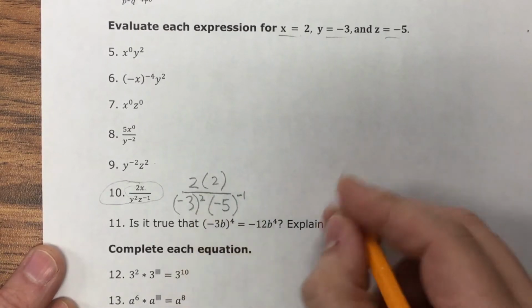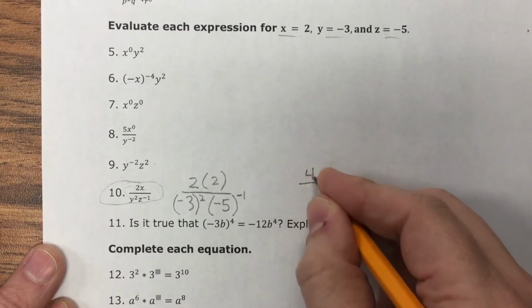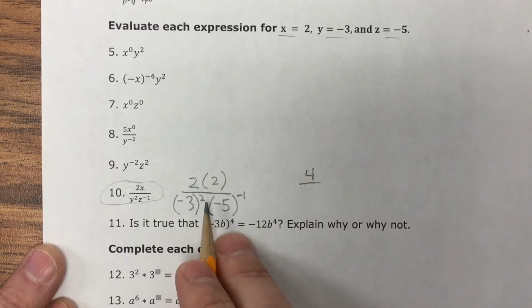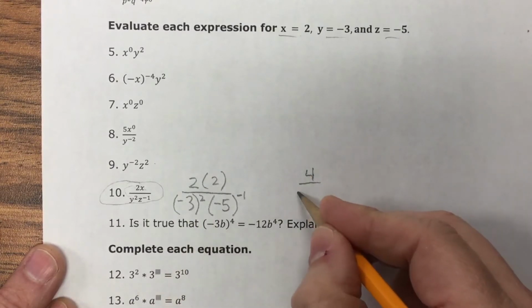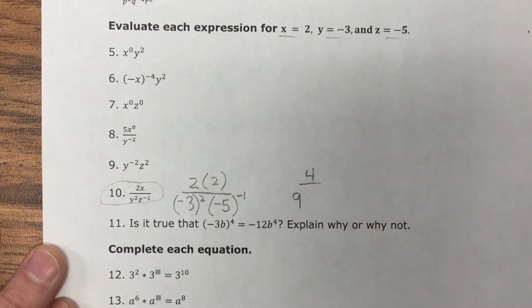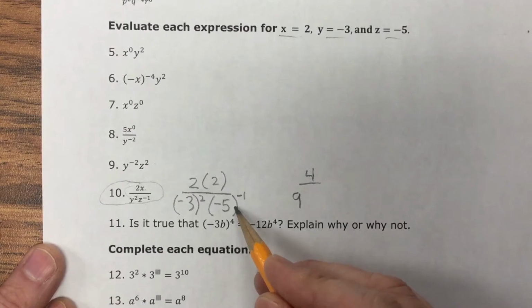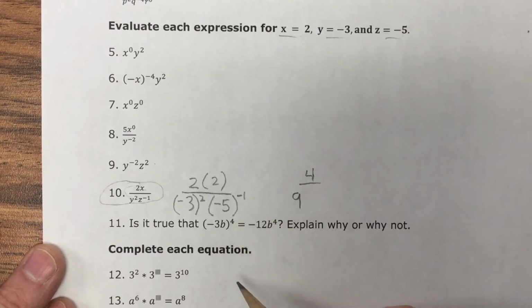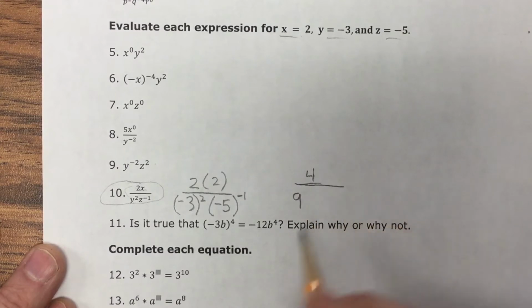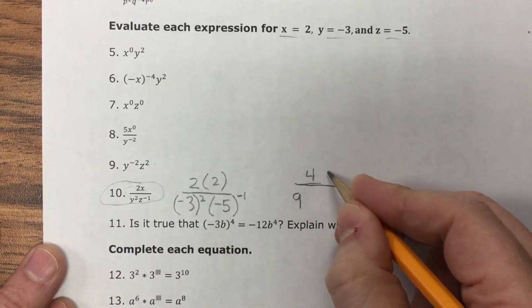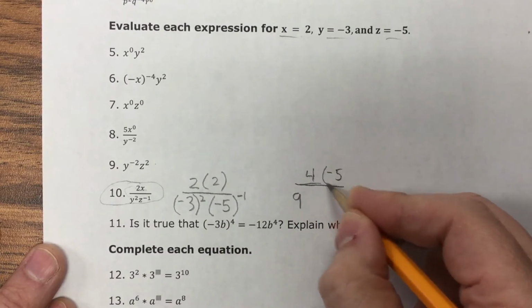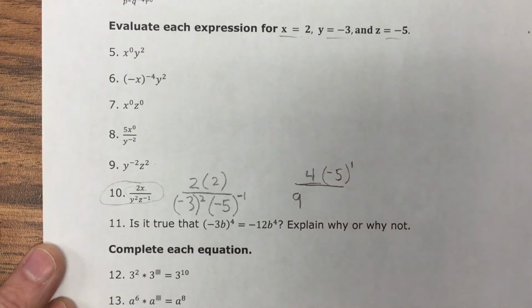So 2 times 2 is 4. -3 times -3 is +9. And this one's a little tricky. What did we learn about negative exponents? We need to move it. It's downstairs, so we need to move it upstairs. So it's actually going to become -5 to the +1 power up here.